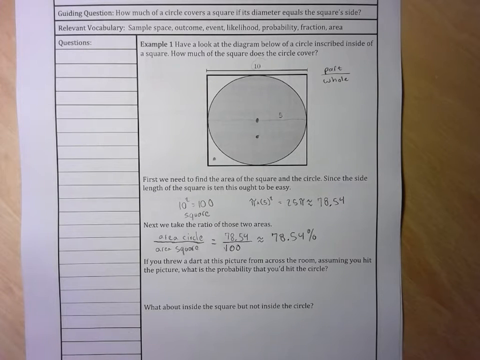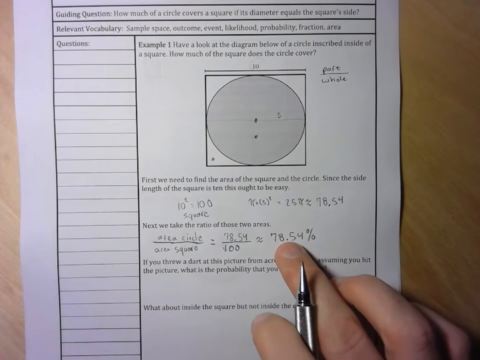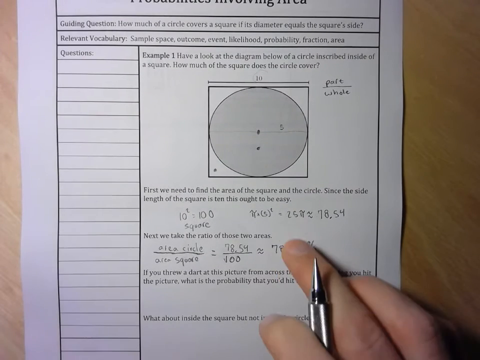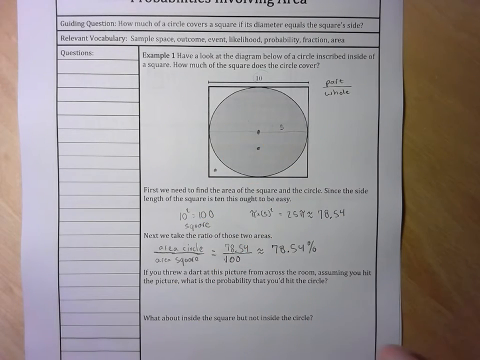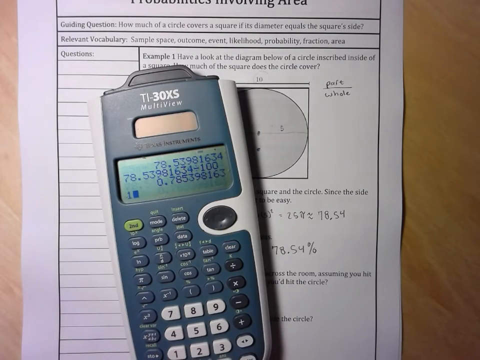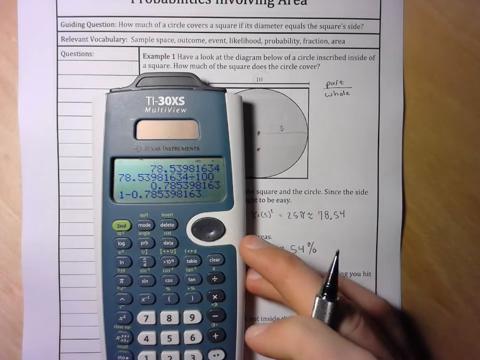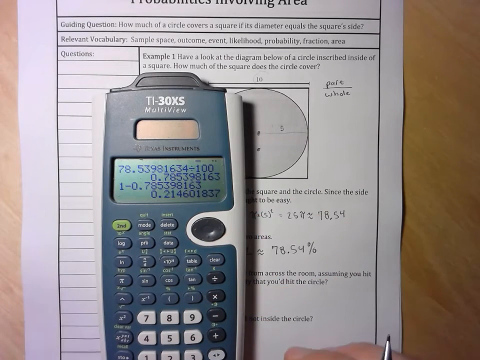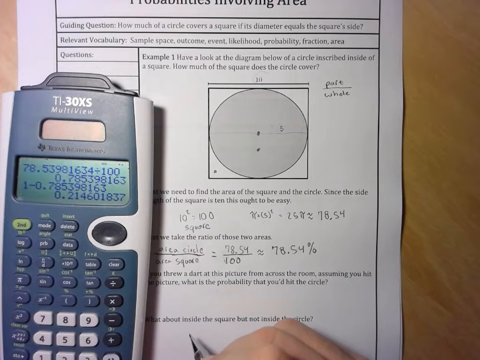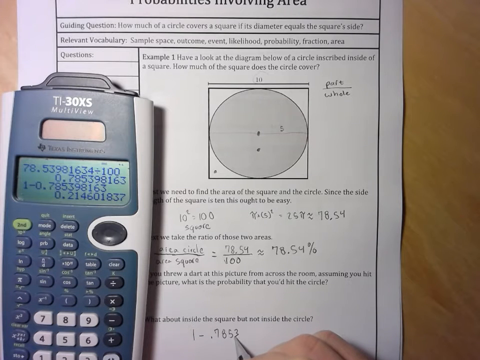And then we have this follow-up question, the probability of landing inside the square but not inside the circle. Well, if there's a 78.54% chance that I'm going to land inside the circle, then we just take 1 and subtract off the decimal value I just got, so that's the complement. So 1 minus 0.7854 is 0.2146.